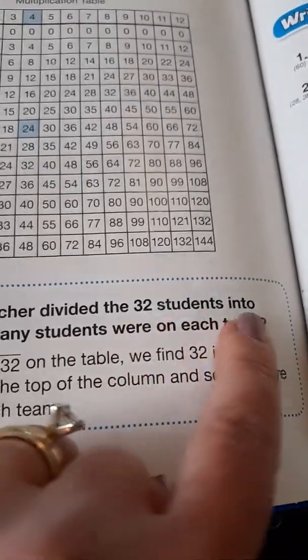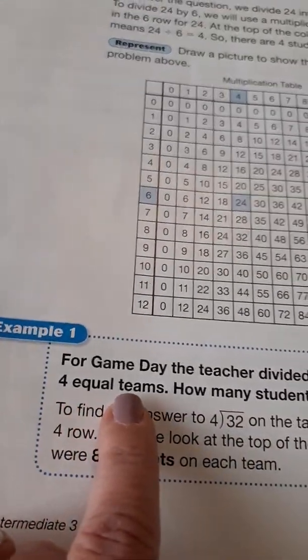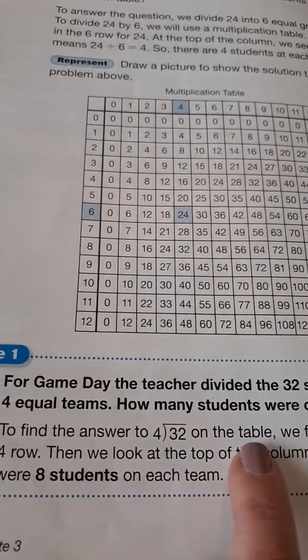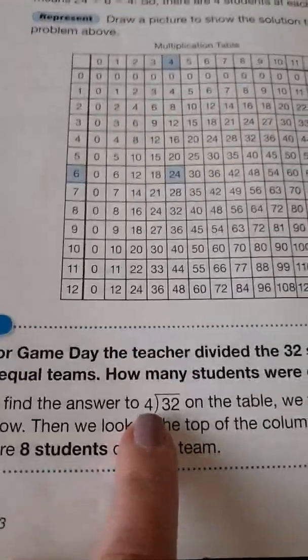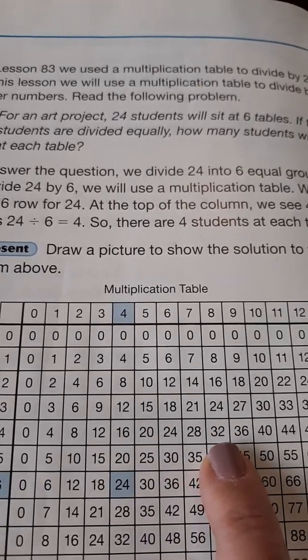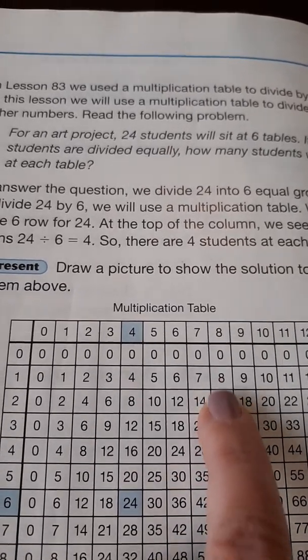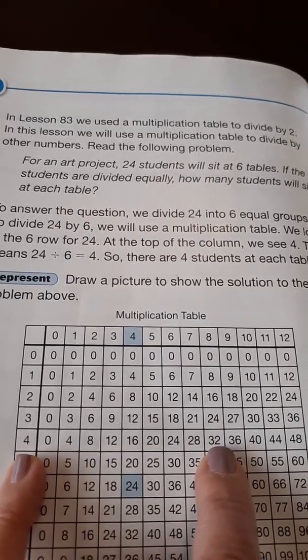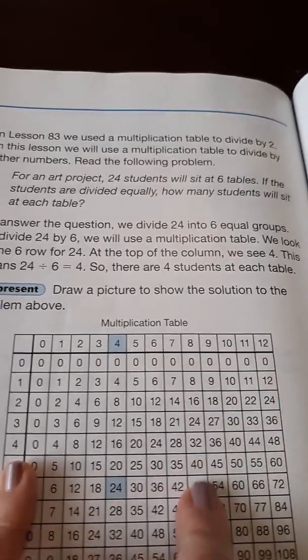All right, let's take a look at an example. For game day, the teacher divided the 32 students into 4 equal teams. How many students were on each team? So here we go. We can find the answer to 32 divided by 4 on the table. Let's look for the 4 row and go to 32. Here's our 4 row, and we're going to keep going all the way to 32. There it is. And let's look at the number at the top. 8. So 32 divided by 4 equals 8.